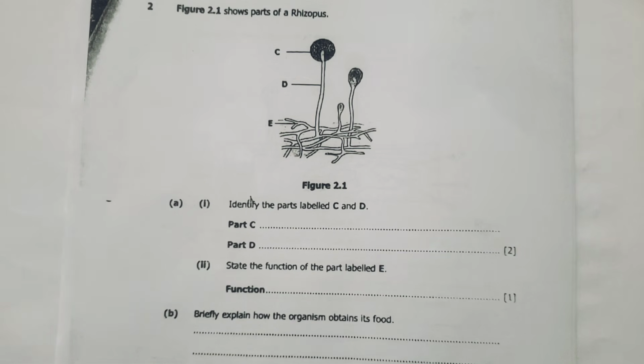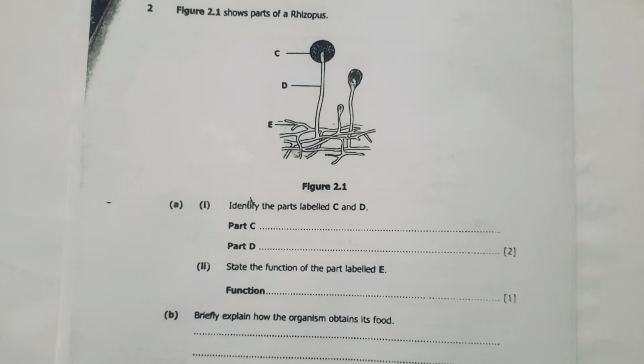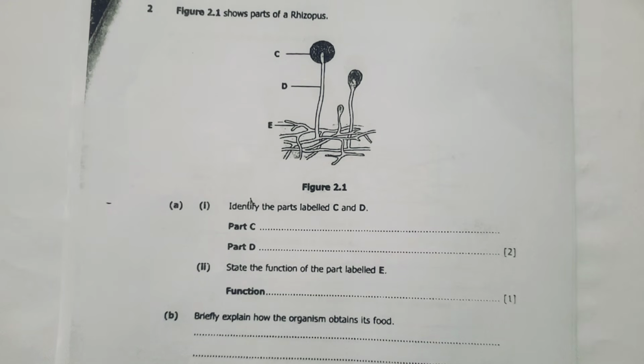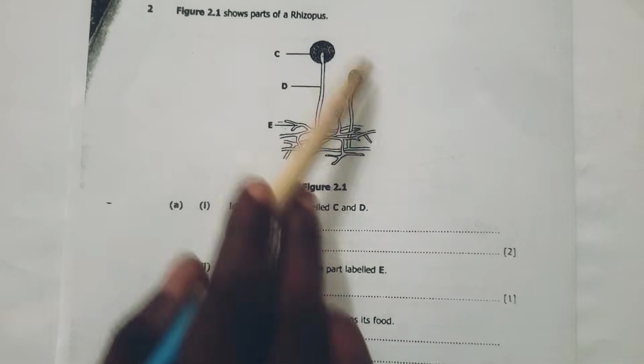So just a quick recap on this topic. When they are talking of saprophytic nutrition, you need to understand that it is the type of nutrition where an organism called a saprophyte feeds on dead and decaying organic matter, which is called the substrate. That is basically the definition. This is what is happening here.